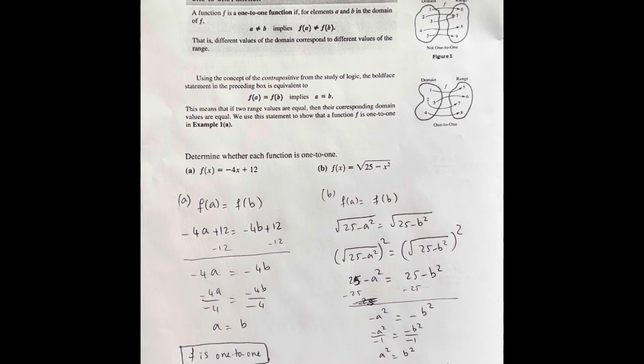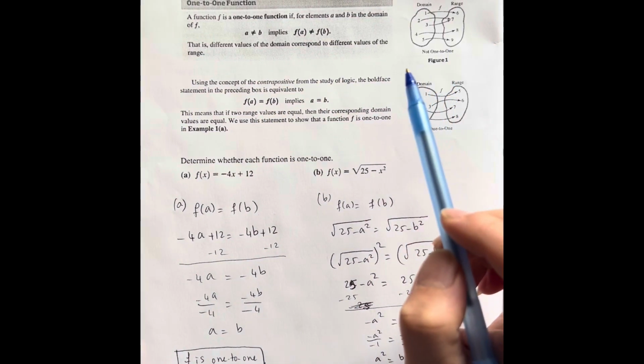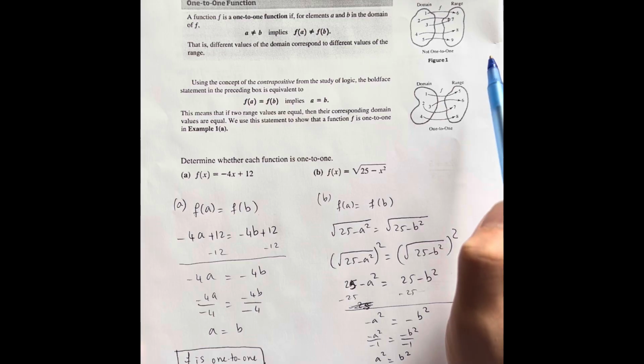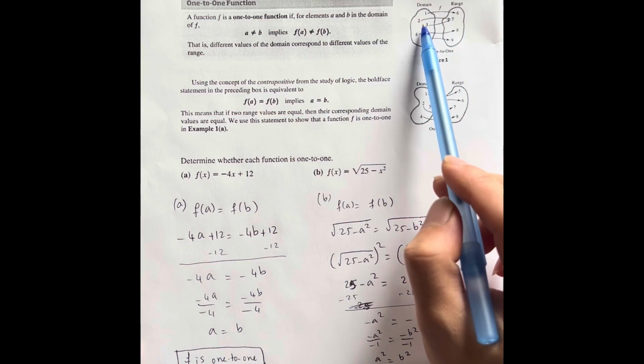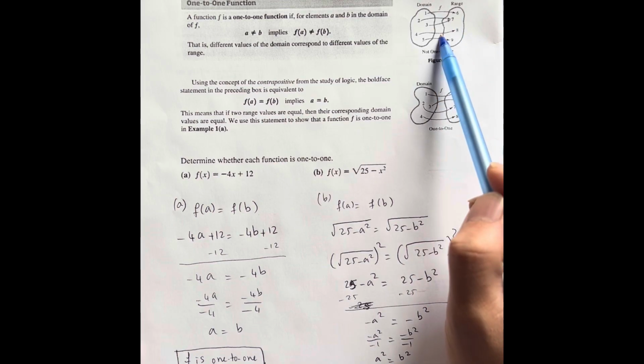In this unit, we're going to learn about inverse functions. For a function to have an inverse function, it has to be a one-to-one function. One-to-one function means that every x has its own y value. We cannot have two different x values that have the same y value. So this would not be one-to-one.